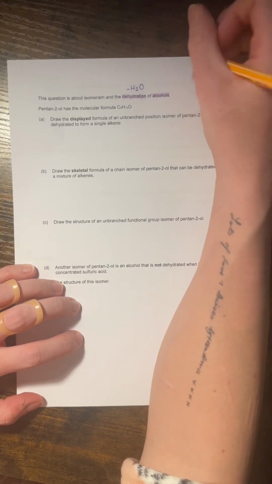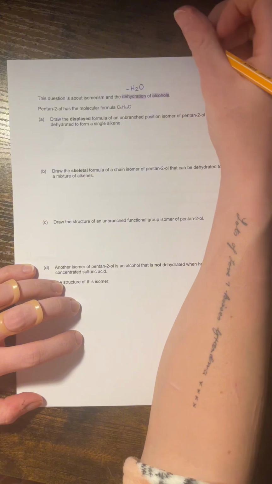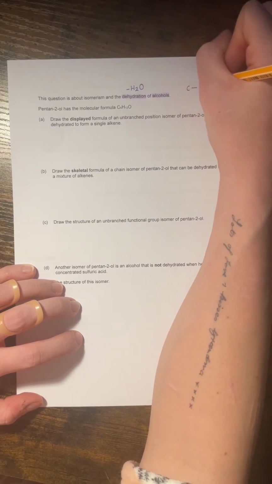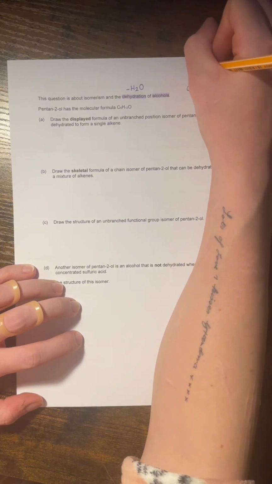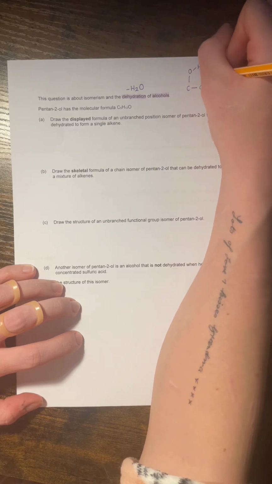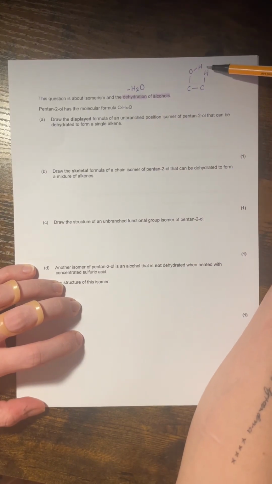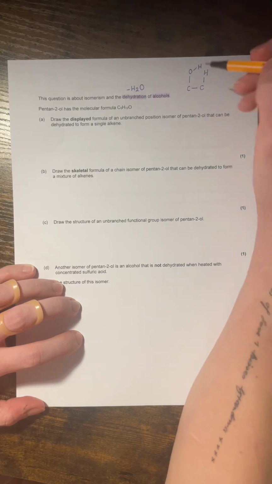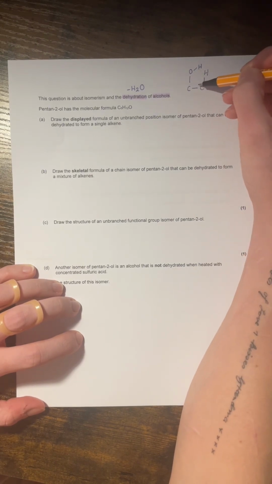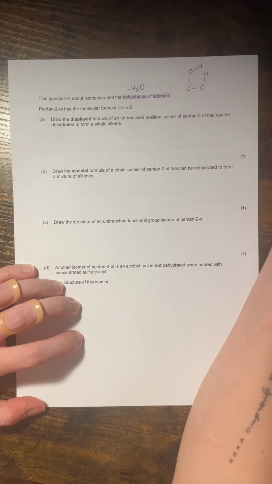So, for example, if we had something like this, we would be looking to get rid of this H here, to get rid of this OH here, and then we'd be putting the double bond between those two carbons, something along the lines of that.